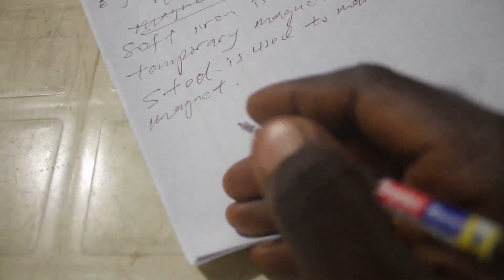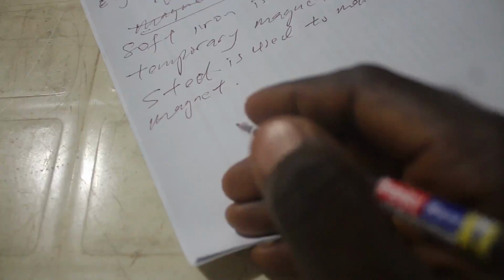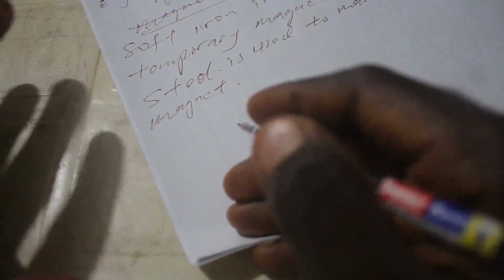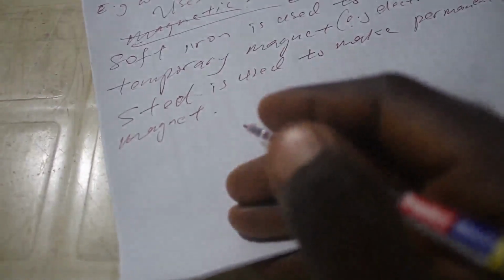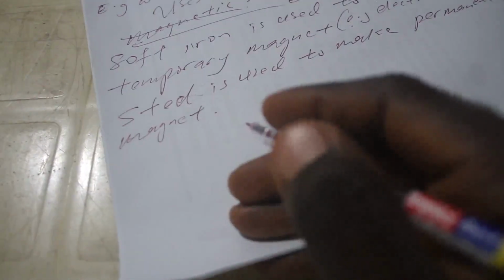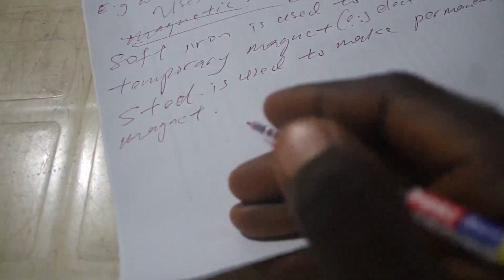Electromagnets are needed in cases where a temporary magnetic field is required. For example, you've been to a scrap yard before where there are scrap metals.